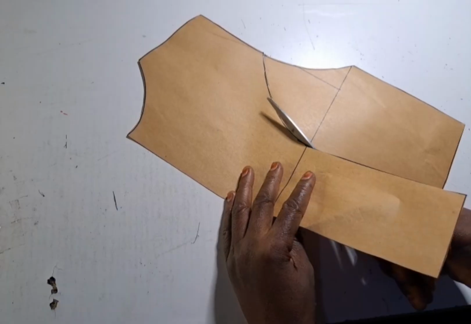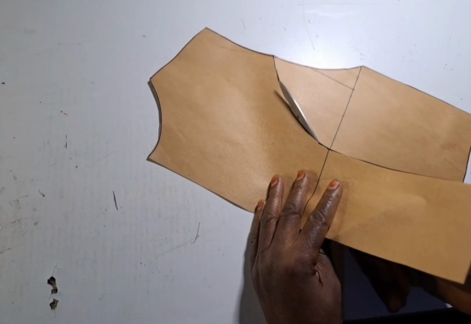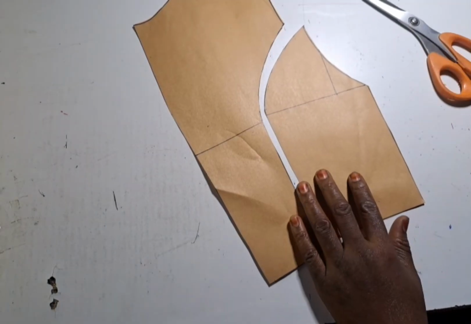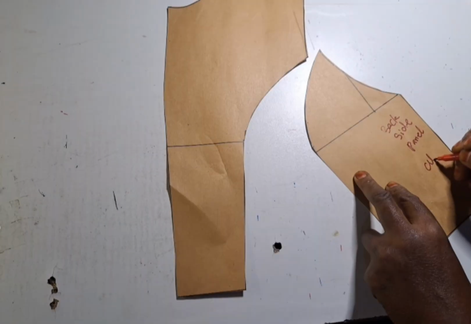Now the next thing is to cut out the two patterns. So now my patterns are ready, the center back and the side back.